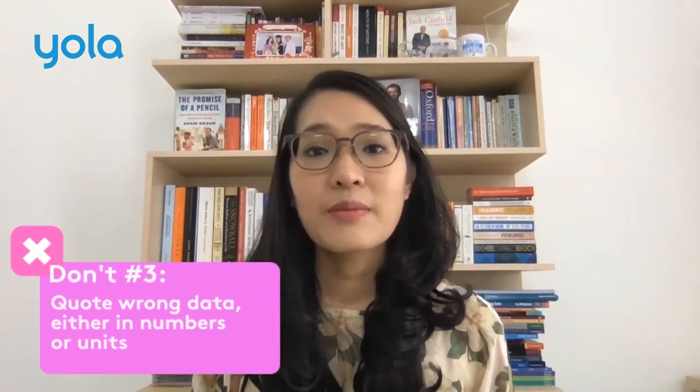Number 3, please don't code the wrong data, either in numbers or units. Now, that's the reason why I asked you to spend some time at the beginning to analyze the graphics and look at the units of measurement, all right? Because repeated mistakes in this area are going to drag your score down significantly. So pay attention to the units and make sure that you code the data correctly.